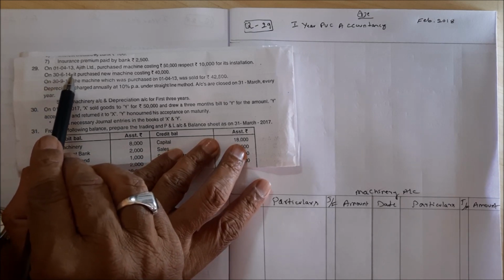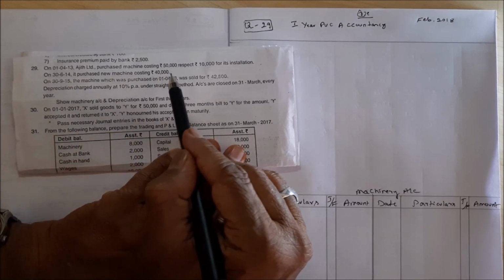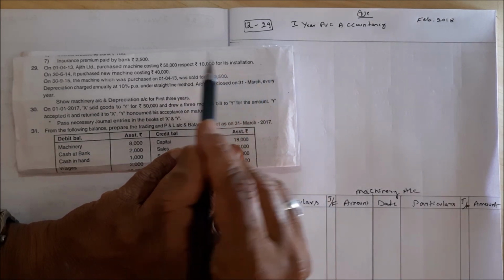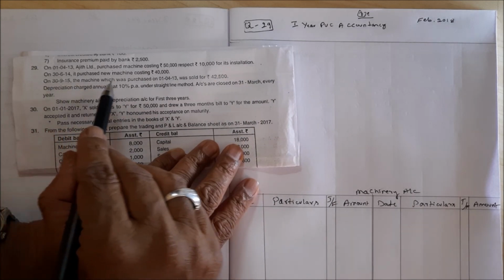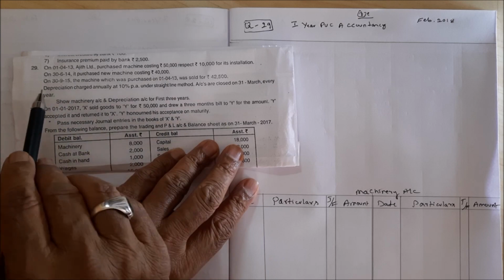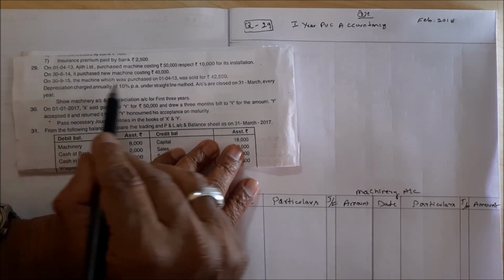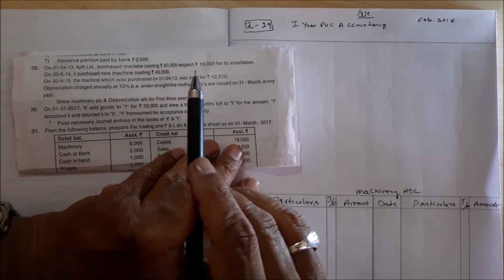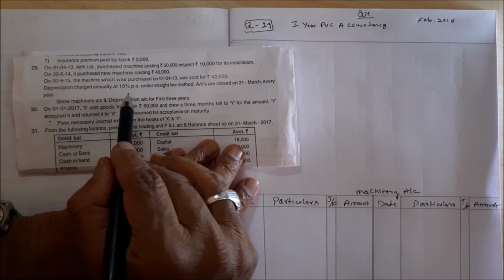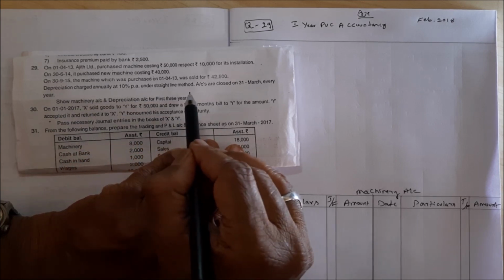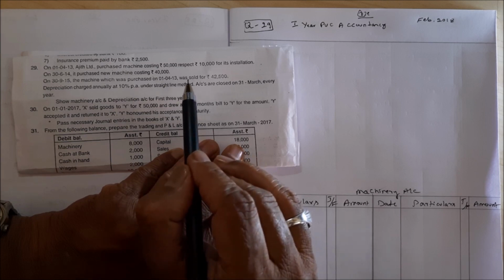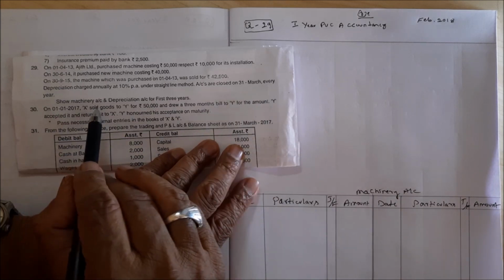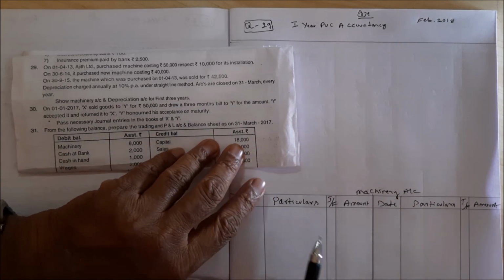On 1/4/2013, Ajit Limited purchased a machine costing rupees 50,000, and spent rupees 10,000 for its installation. On 30/6/2014, it purchased a new machine costing 40,000. On 30/9/2015, the machine which was purchased on 1/4/2013 was sold for rupees 42,500. Depreciation is charged annually at 10% per annum under the straight line method. That means every year the depreciation amount will be one and the same. Accounts are closed on 31st March every year. Show machinery account and depreciation account for the first 3 years.